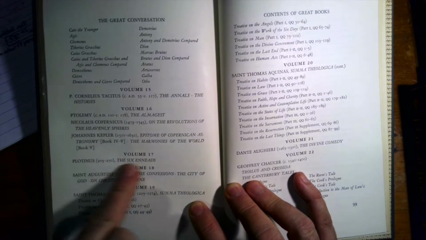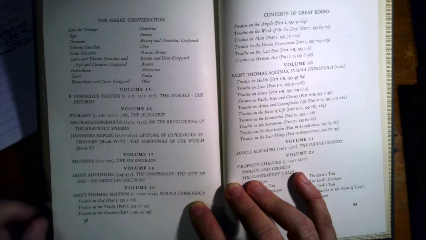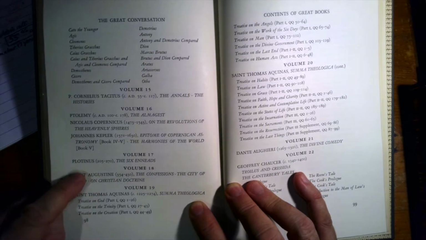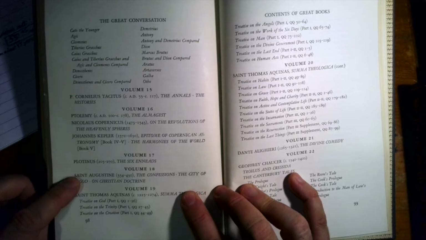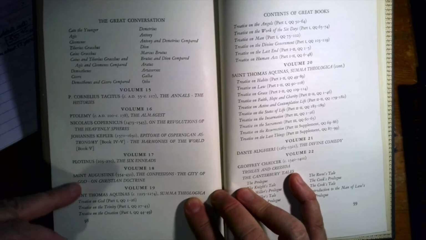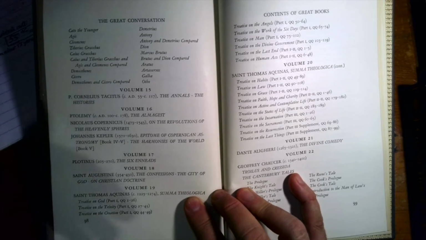Volume 17, Plotinus, the 6 Enneads. I did read that in the Great Books edition. Then we move on to getting into the Middle Ages. St. Augustine, the Confessions, City of God, and On Christian Doctrine.